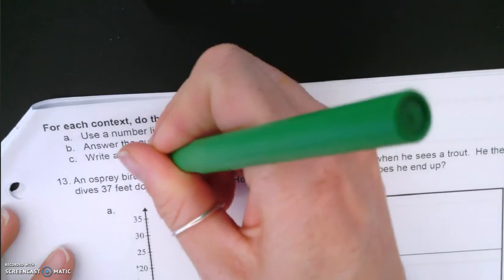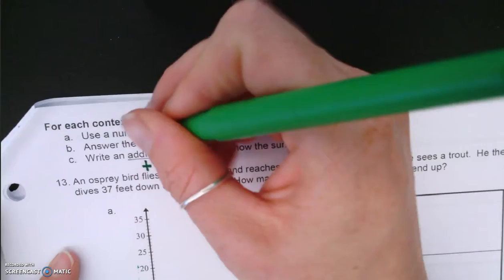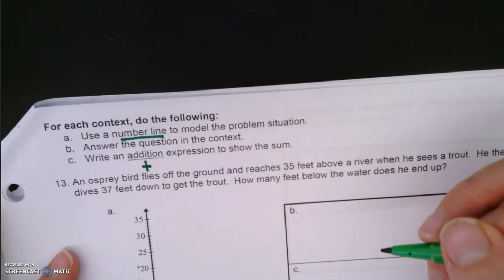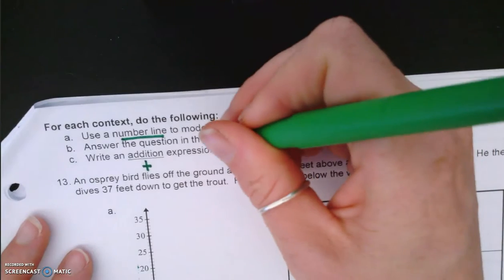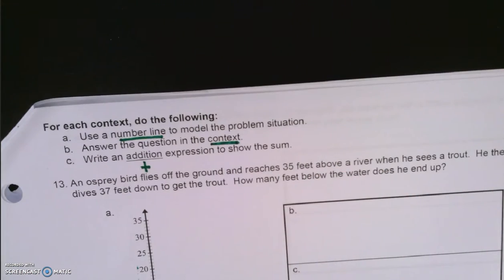So we have to be using addition. We need to use a number line. We're not using chips in this lesson. And we have to answer in context. Perfect. So let's look at 13.